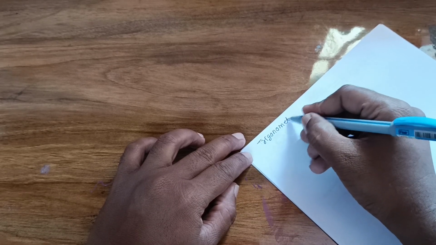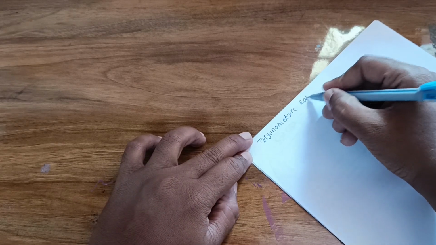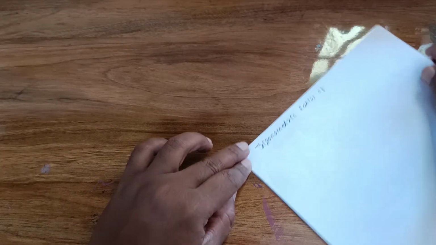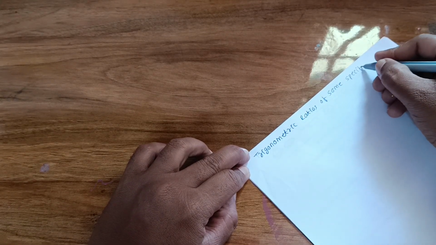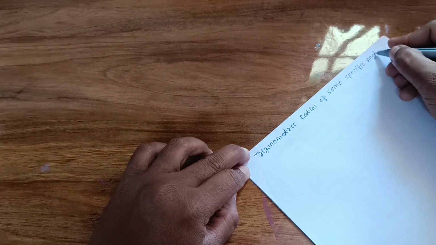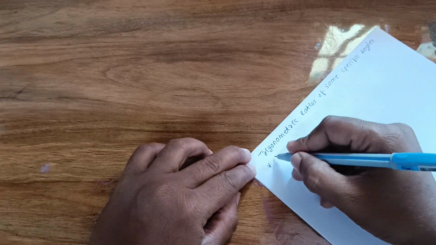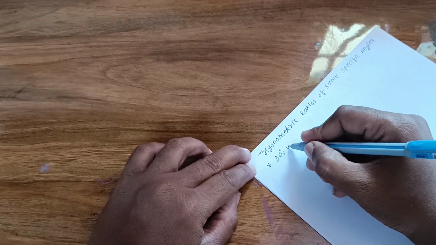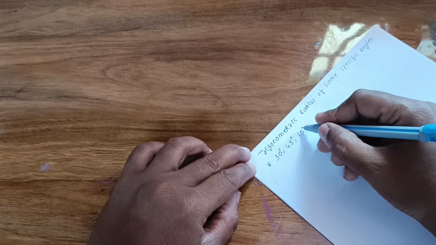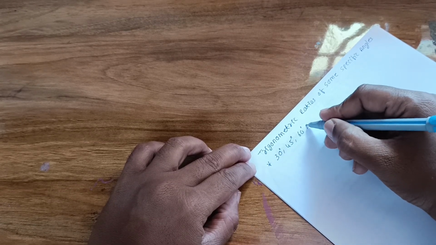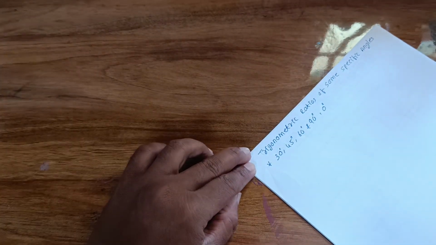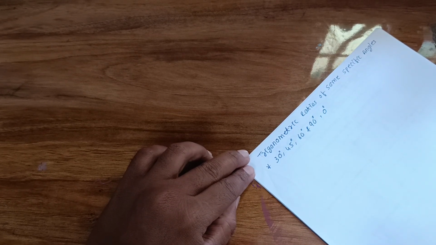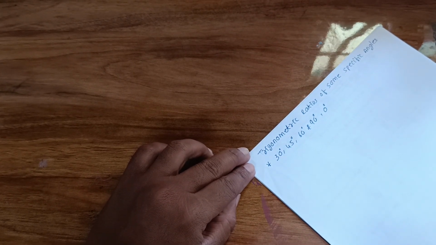Trigonometric ratios of some specific angles. See, we are not studying almost all the angles, we are studying only a few specific angles. We are almost familiar with the construction of angles like 30 degree, 45 degree, 60 degree, and 90 degree, of course, and we'll also find the value for 0 degree. What will be the trigonometric ratios when our angle is 0 degree.